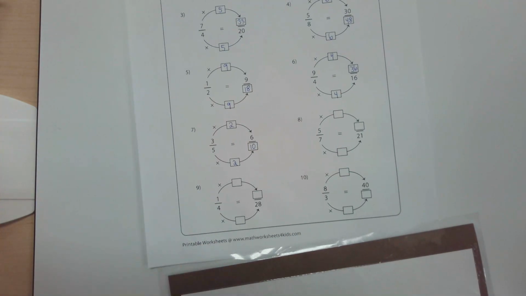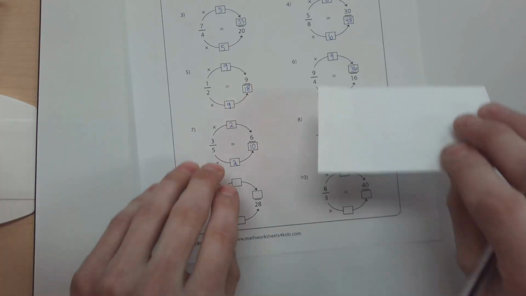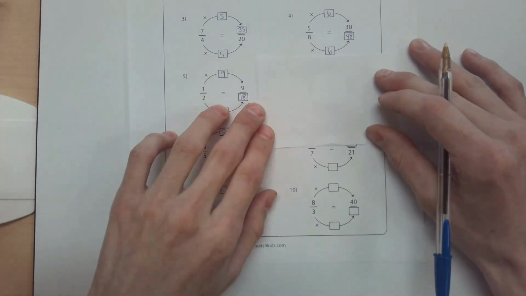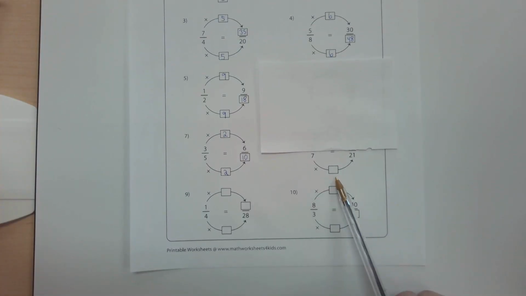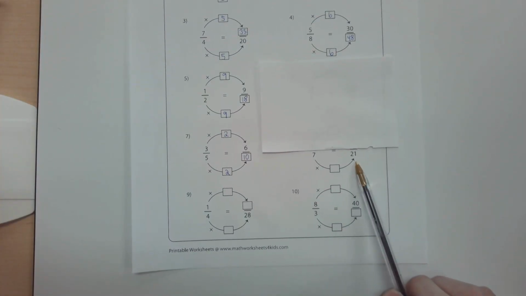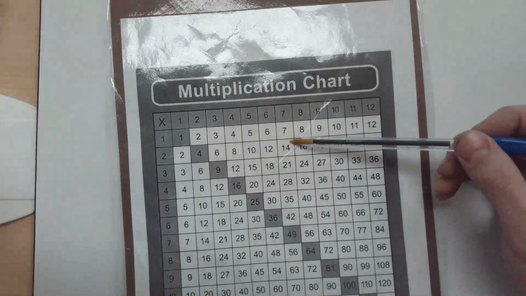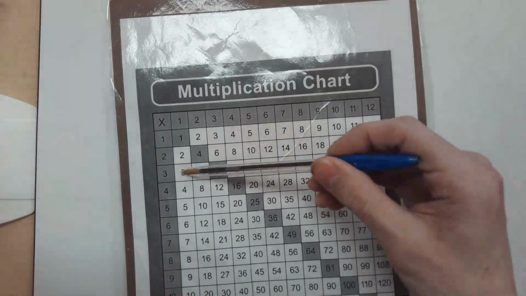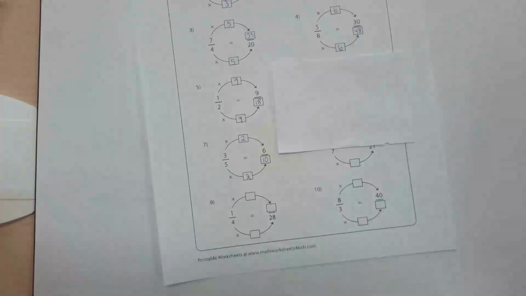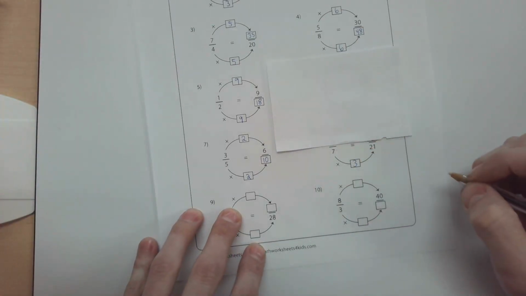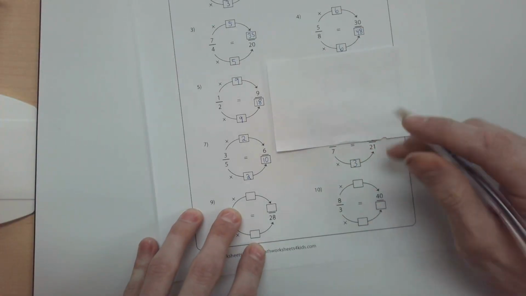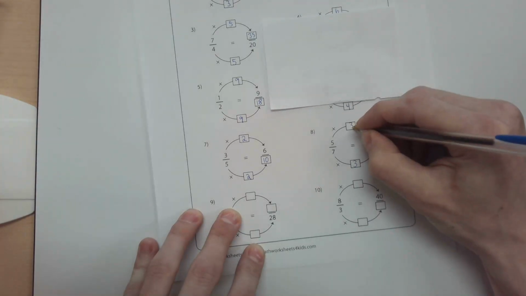Now for number 8, we're going to cover up the top. We have 7 times the number equals 21. 7 times 3 is 21. Let's bring this 3 up to the top.